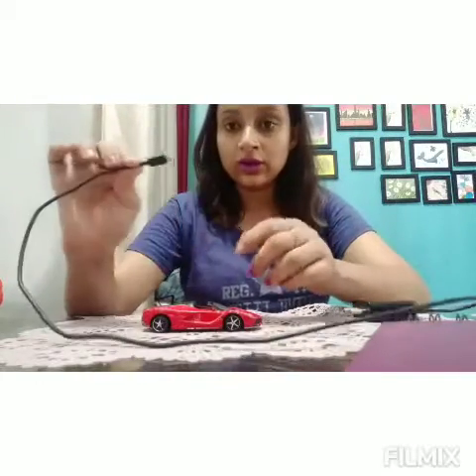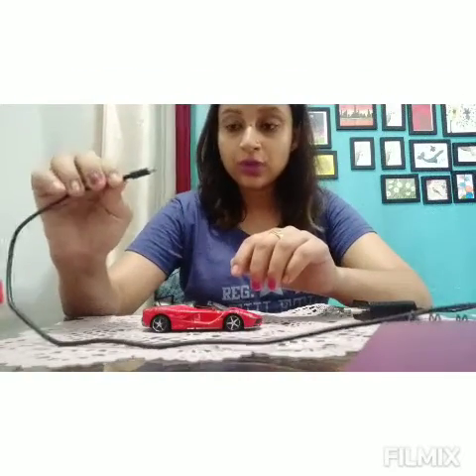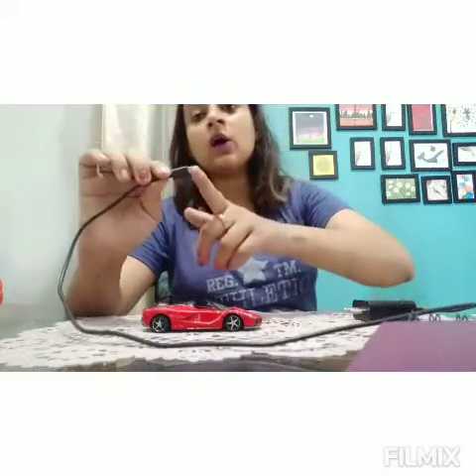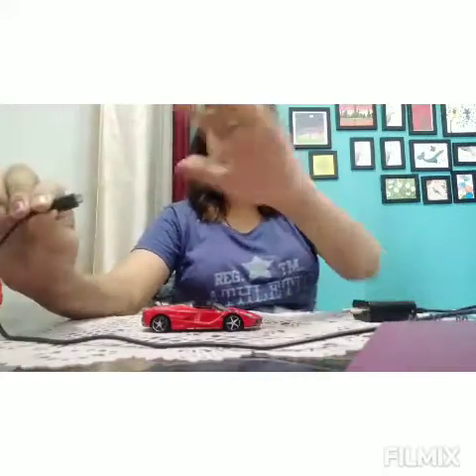And now I'm going to show you something and you tell me what force am I using. So this is a charger. Okay, this is a charger pin, and now I want to charge my phone on which I'm recording right now. Okay, so I want to charge my phone, so I have to put the charging pin in my phone, right?